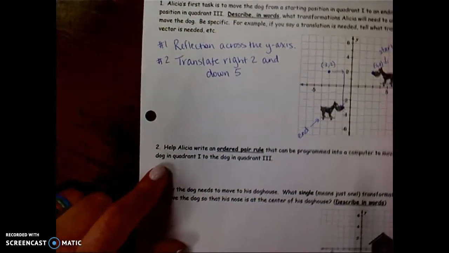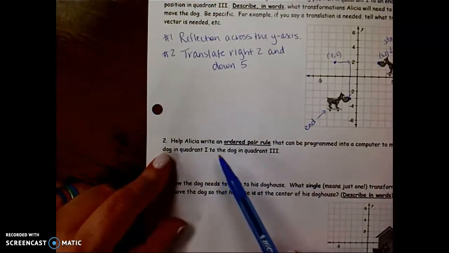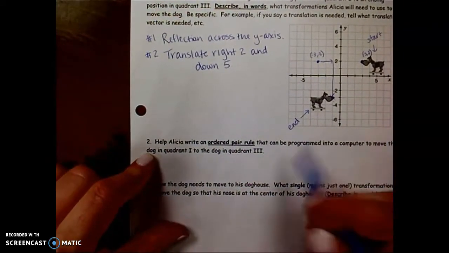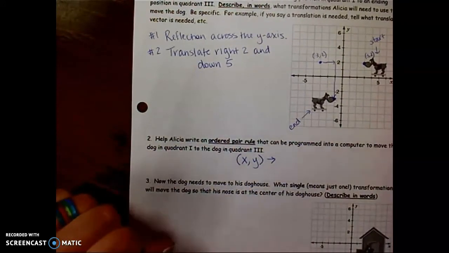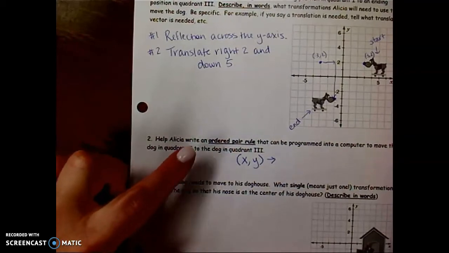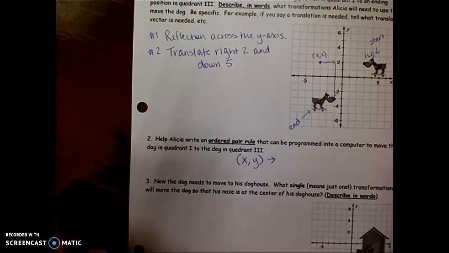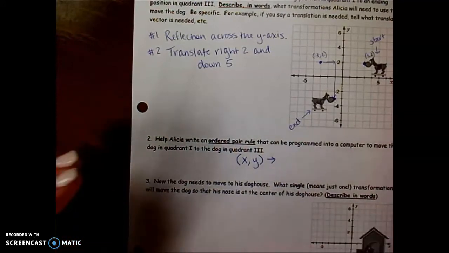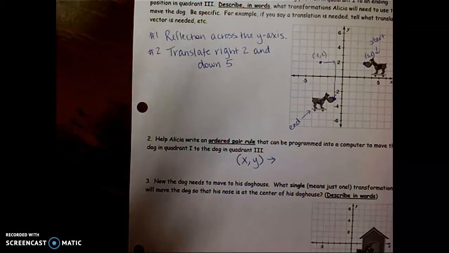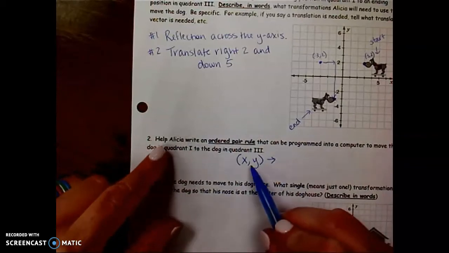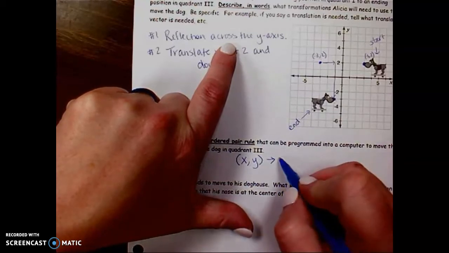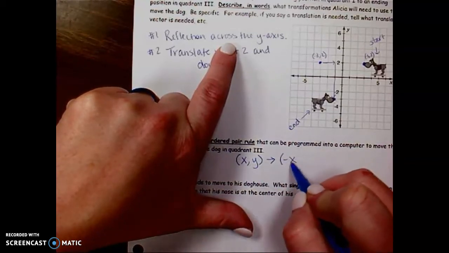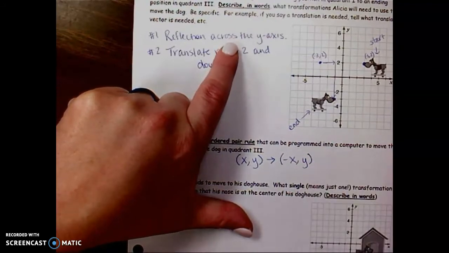So now we're going to write that as an ordered pair rule in number 2. Every time you write an ordered pair rule, you need to start off with (x, y) arrow every single time. It did not tell us to write an ordered pair rule for the nose. So some of you used a specific point on number 2. We're doing it for the whole dog. So we're using a generic ordered pair rule in x, y terms to move the whole dog, not just the nose. And so the very first thing I know that I have to do is reflect across the y-axis. And I know that changes the sign on x. So all of these points are going to become the opposite of x, y when we reflect across the y-axis.